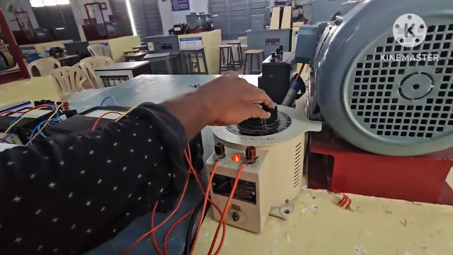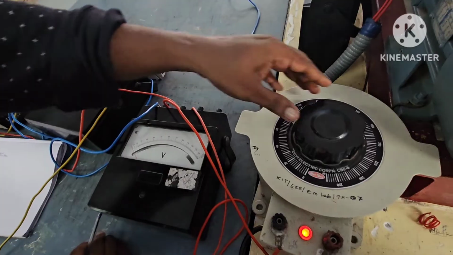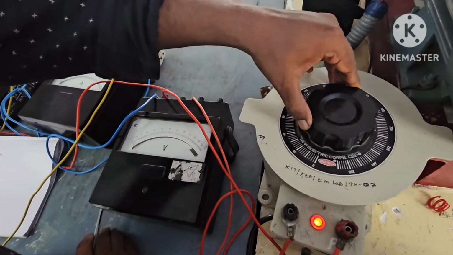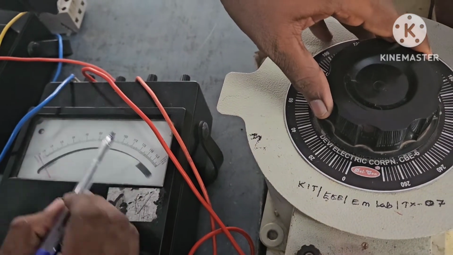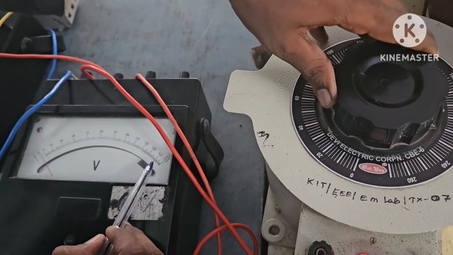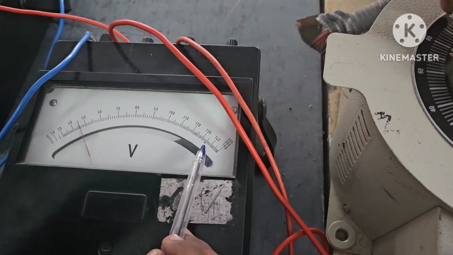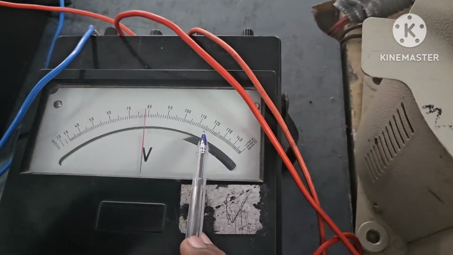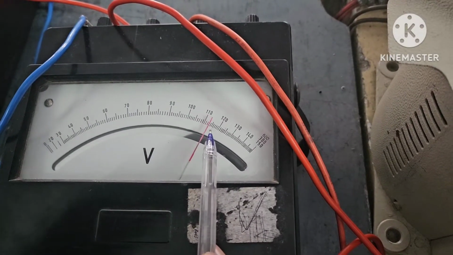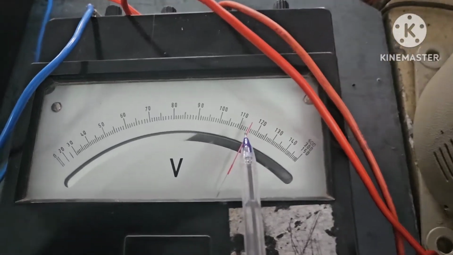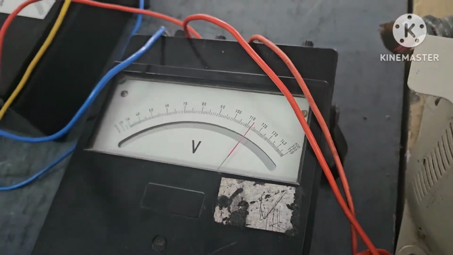So now I need to give 230 volt to the system. Using the auto transformer, you slowly give 230 volt to the system. Actually, this voltmeter is connected under 300 volt range. So what are the readings we are seeing over here? We need to multiply by 2. So for setting 230, I need to keep it at 115 volt. So let's increase and give the input voltage of 230, which is 115 into 2. So we have given 230 volt to the RLC load now.